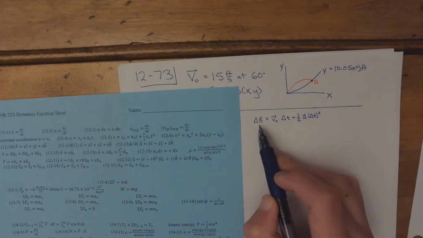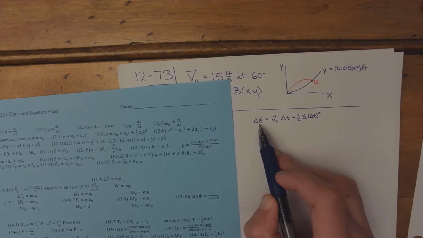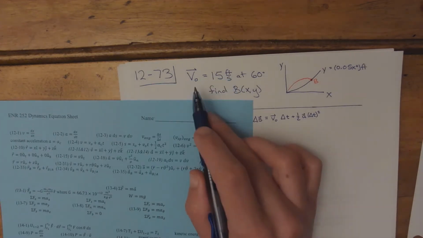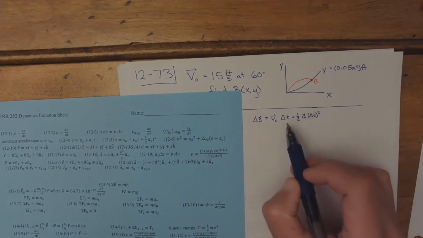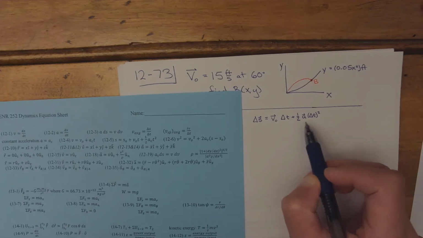Okay, so delta s is the displacement. It points from the initial position to the final position. We already know what our vector v naught is. That's for the initial velocity. Delta t is the time interval between the initial and the final position. And the acceleration is pointing downward, we already said, and the magnitude is little g.